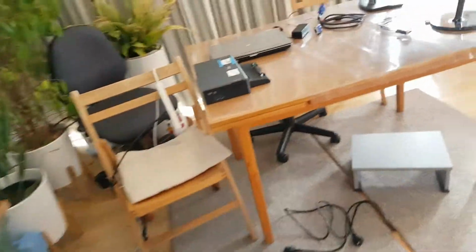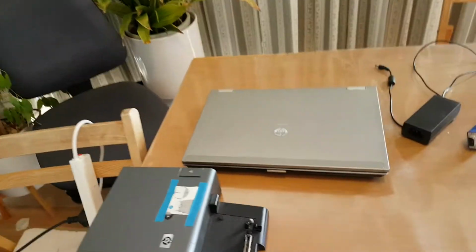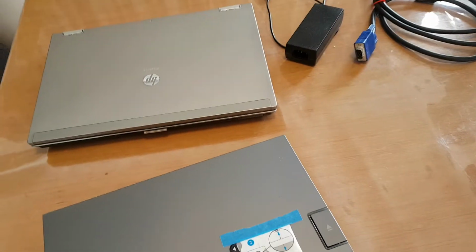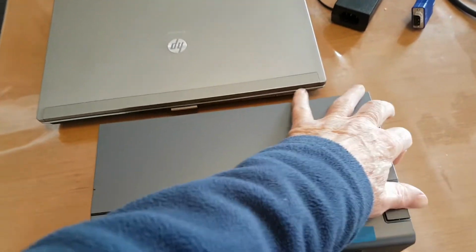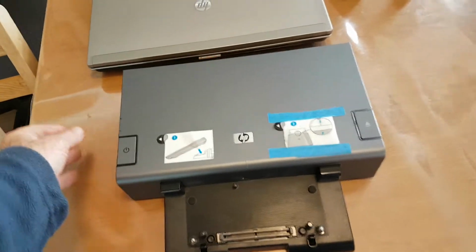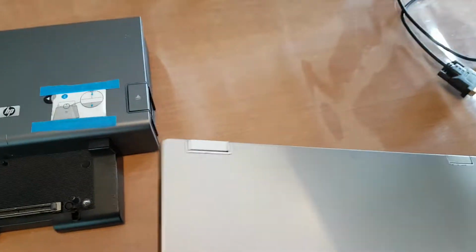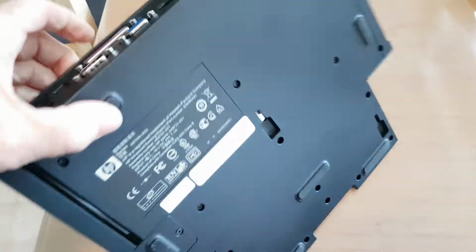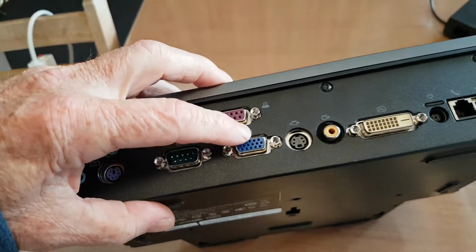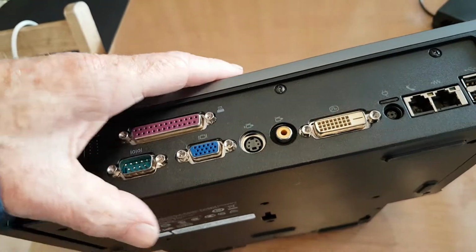Now, if you want to run two screens, you can do it through a docking station, right? So here's an old docking station. This is designed to suit an HP laptop. So at the back of this docking station, we've got ports. So there is the VGA port, and there is the DVI port.